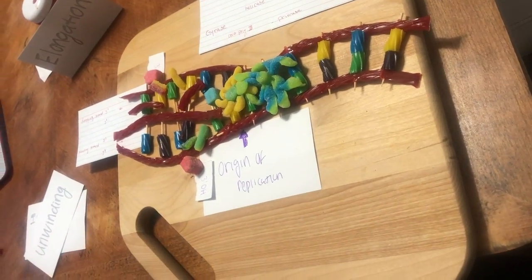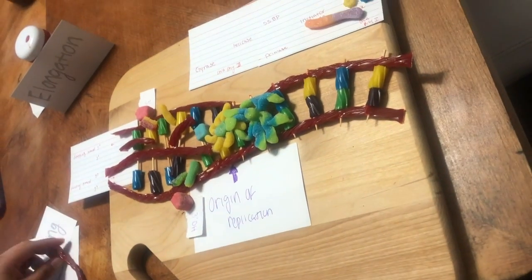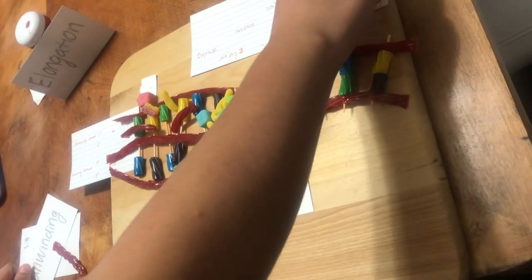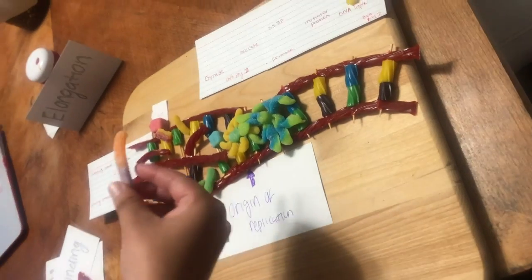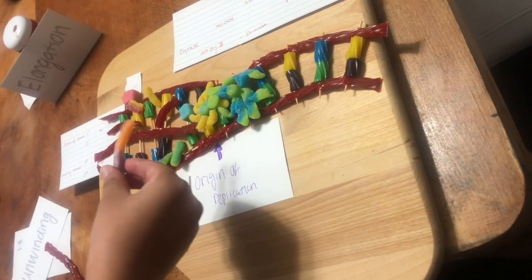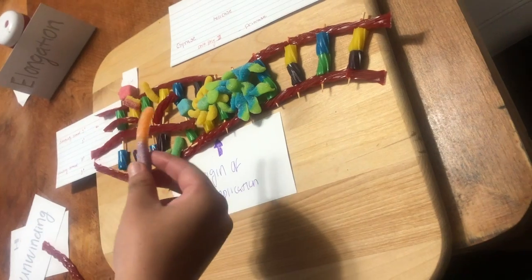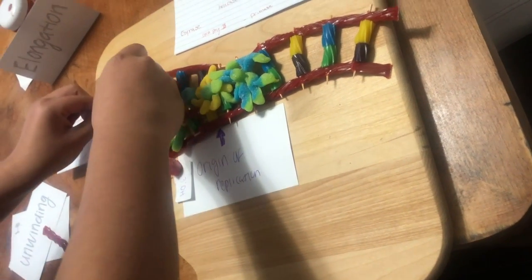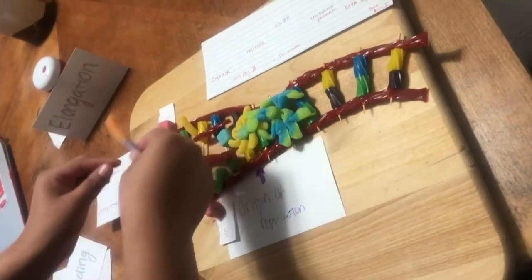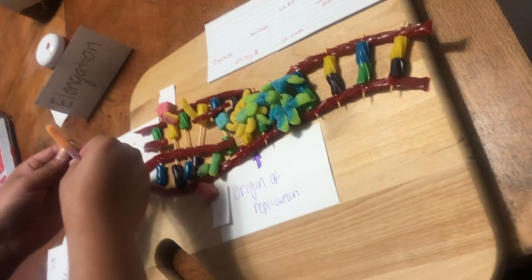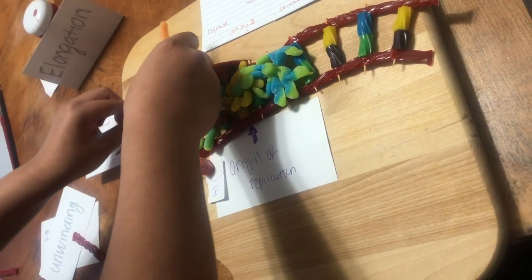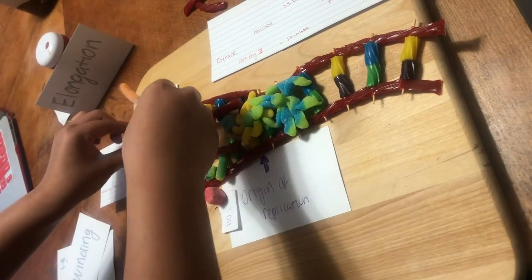DNA polymerase 1 comes in and cuts out the RNA primer and uses the 5' to 3' polymerase activity to replace the RNA nucleotides with DNA nucleotides. So these parts that are incomplete are then taken care of by DNA polymerase 1 and are able to convert to double strand right here.